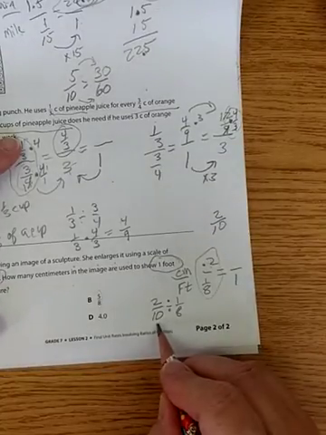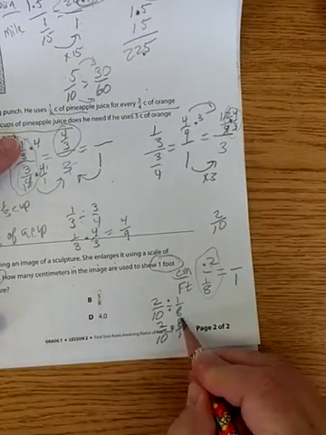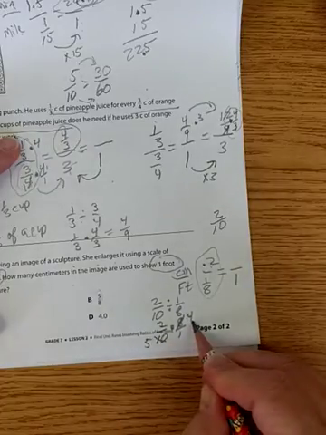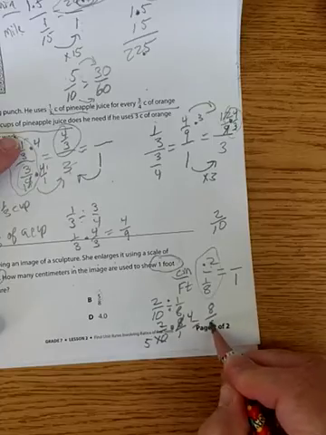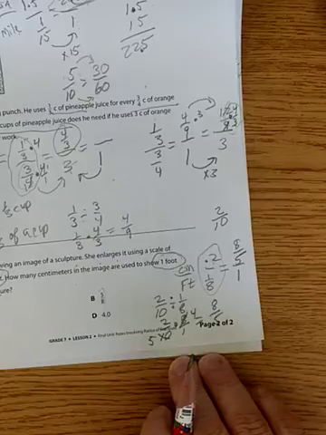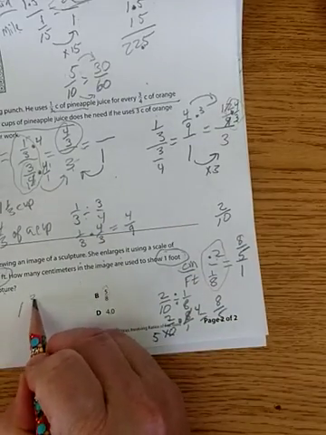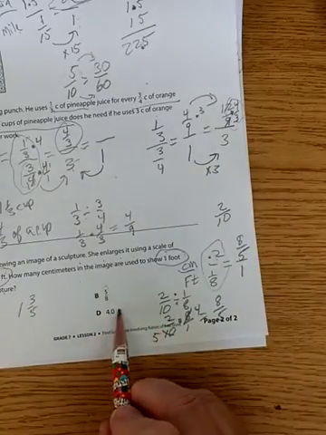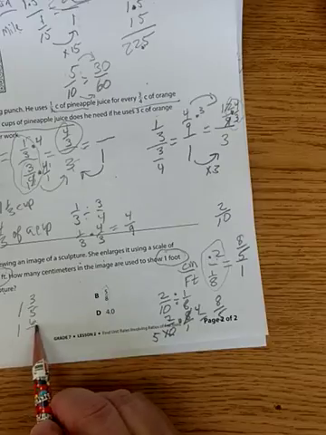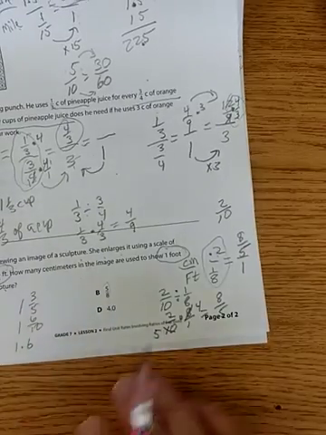So we multiply by the reciprocal. Cross simplify, 2 goes into 8 4 times, 2 goes into 10 5 times, multiply across the top, multiply across the bottom. 8/5, which is the same thing as 1 3/5. So which one is that? Well, 3/5 is 6/10, so that's 1.6. Okay?